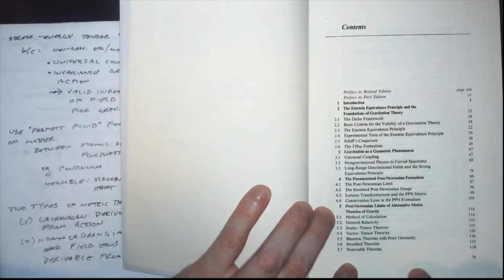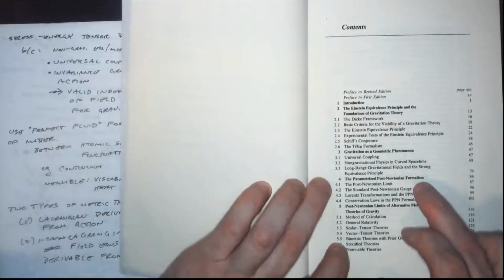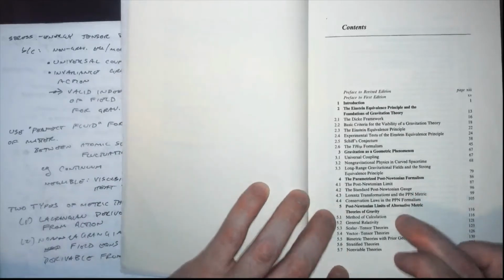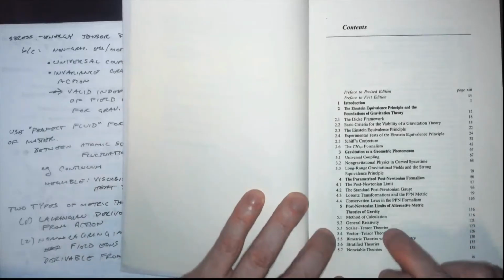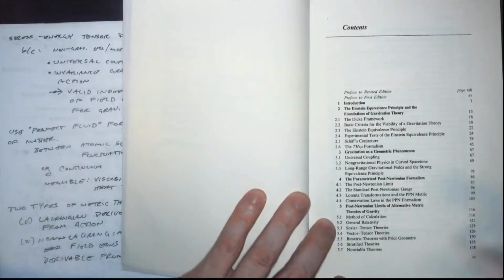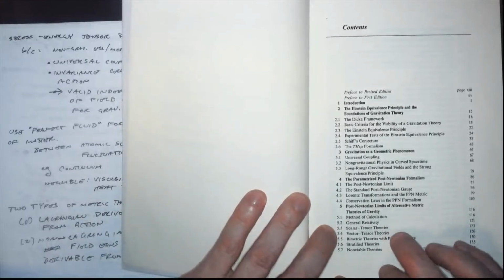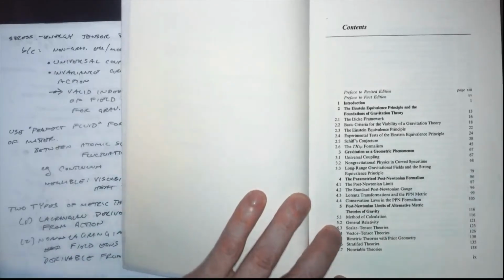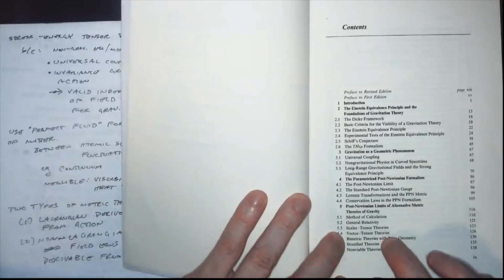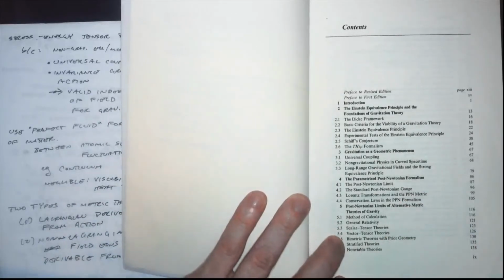So what that's going to do is take this PPN formalism and look at different kinds of gravities, right, and see what they look like. One is general relativity, right? One is going to put a scalar tensor theory into PPN formalism. One will take a vector tensor theory and put it into PPN formalism.